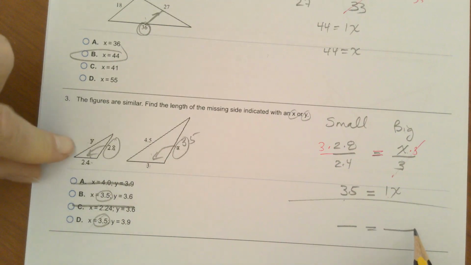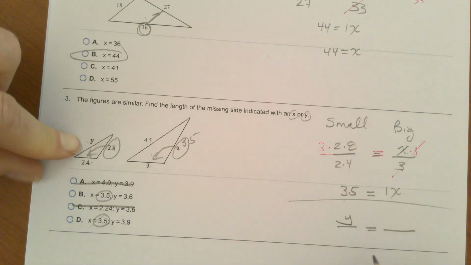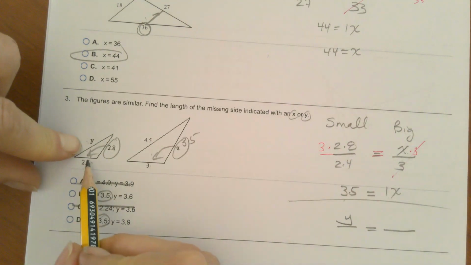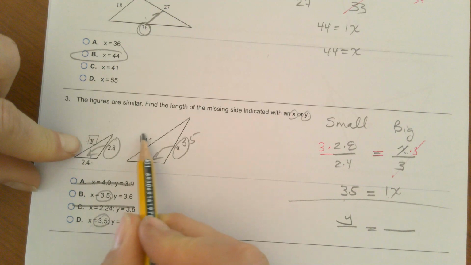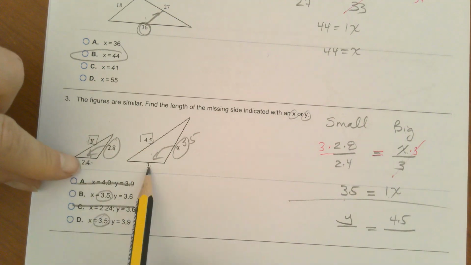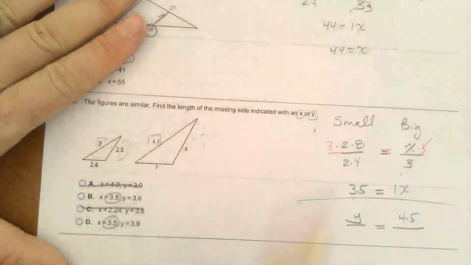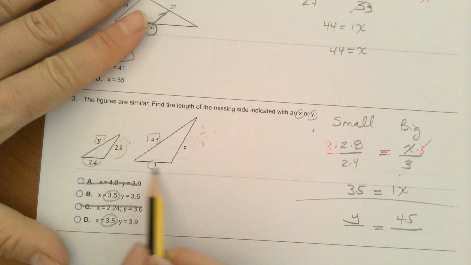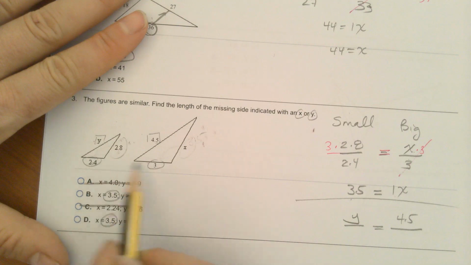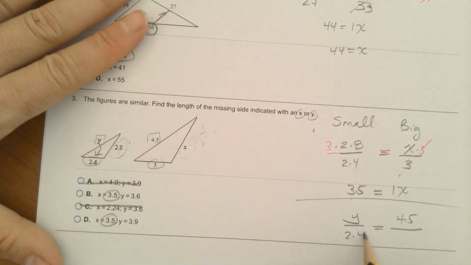So we have to find y. Y is on the small, so I put it up on the small, and here's y, and the matching number on the big is 4.5. I'm going to use these numbers again, okay? Because I have to choose a side that has a number on each triangle. So I'm going to go y over 2.4 and 4.5 over 3.